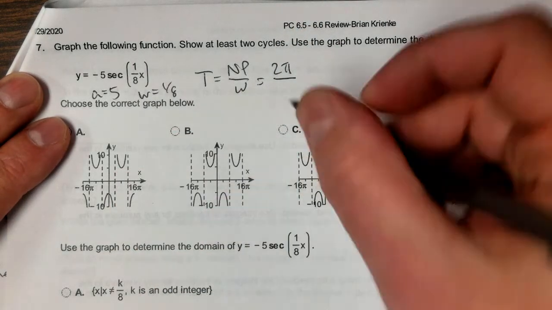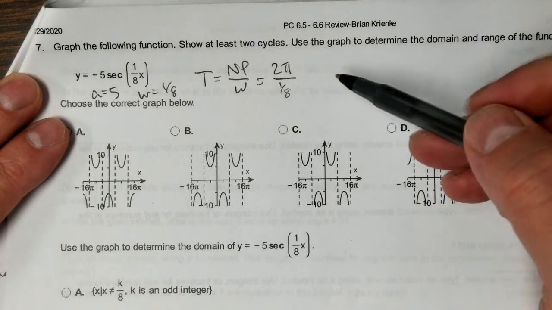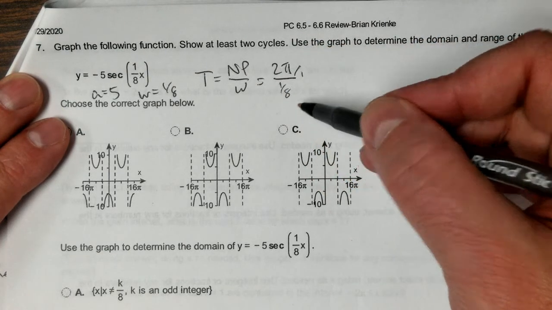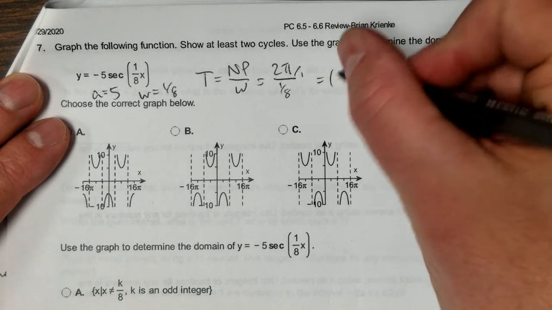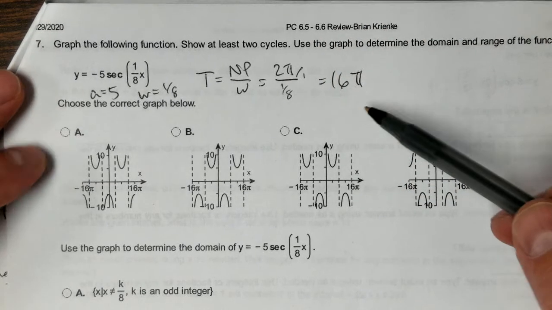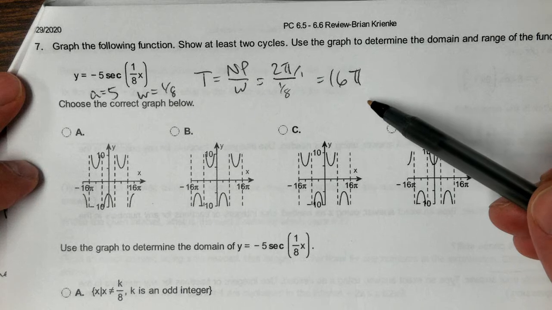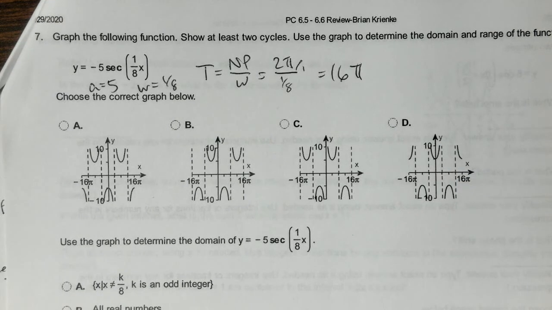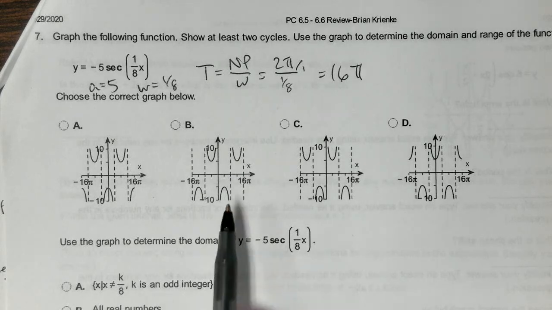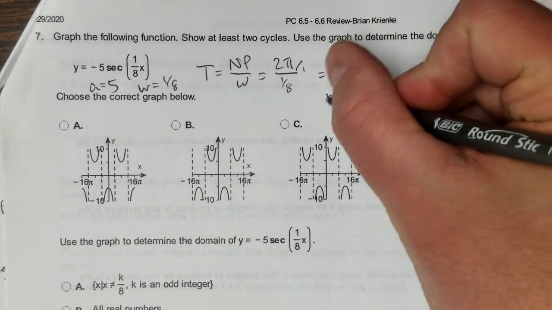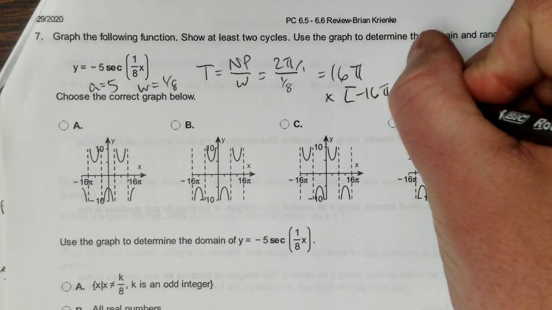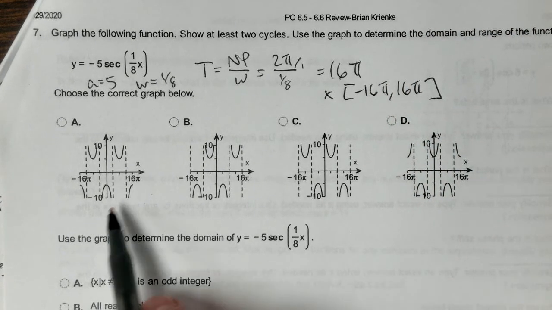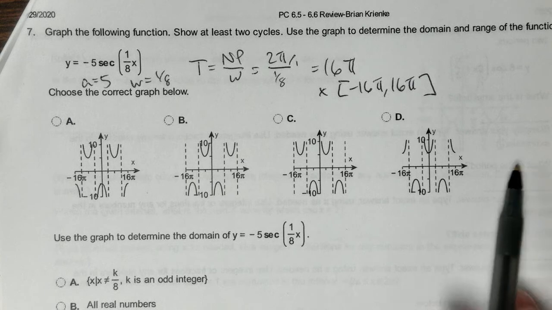And your W is 1/8. So think of this as 2 pi over 1. So 2 pi times 8 would be 16 pi. So our period is 16 pi. So what you're going to want is something from negative 16 pi to 16 pi for your window. And all of them match that.